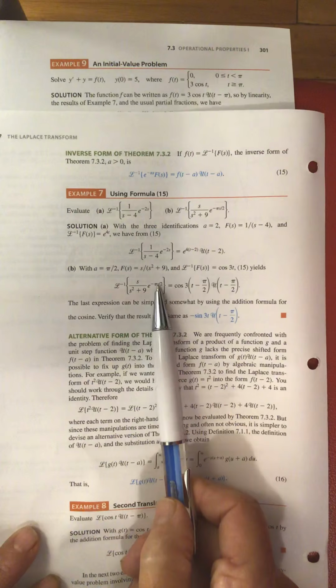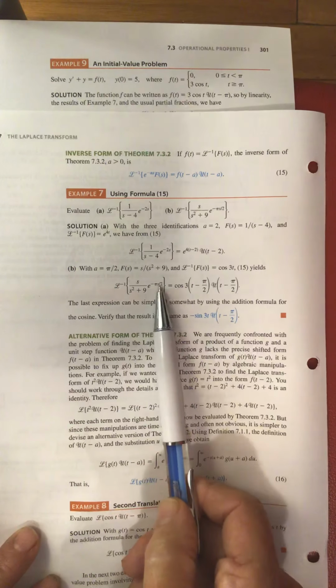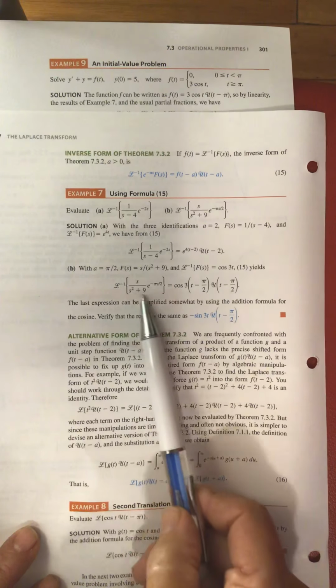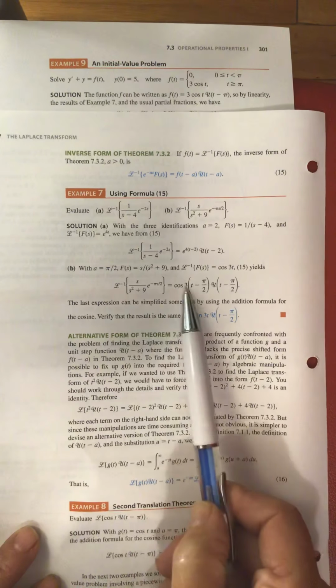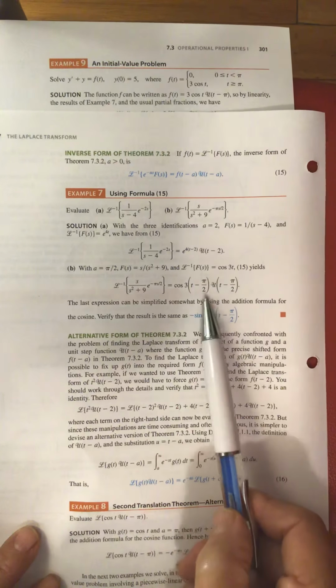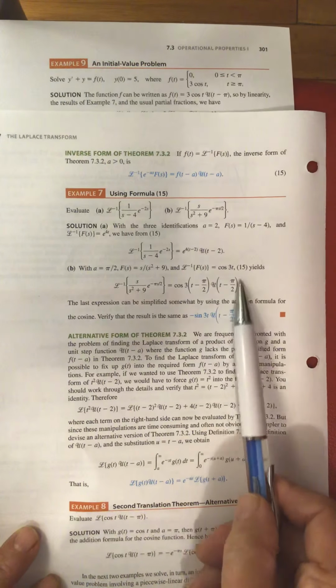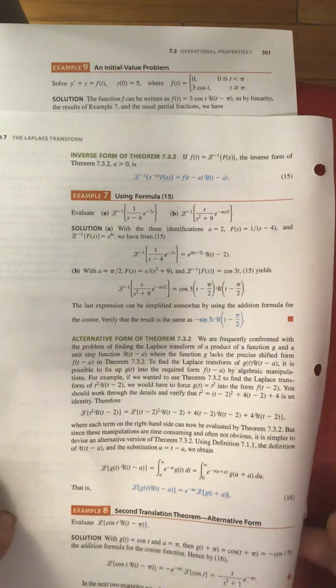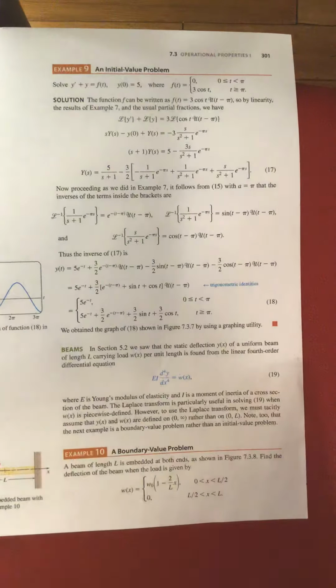Here our a is pi over 2. So this is a cosine function. Cosine of 3t, so it's going to be cosine of 3 times t minus pi over 2, u of t minus pi over 2. And we can then use that to solve a differential equation when we have a step function.